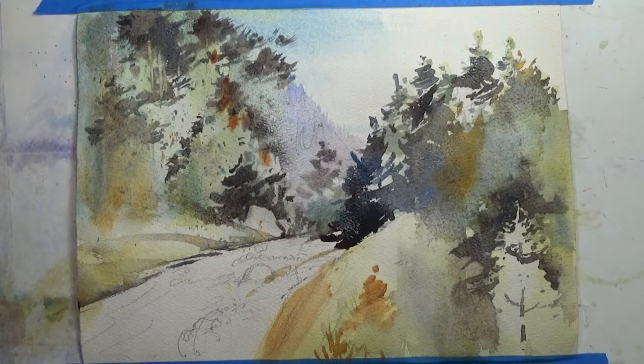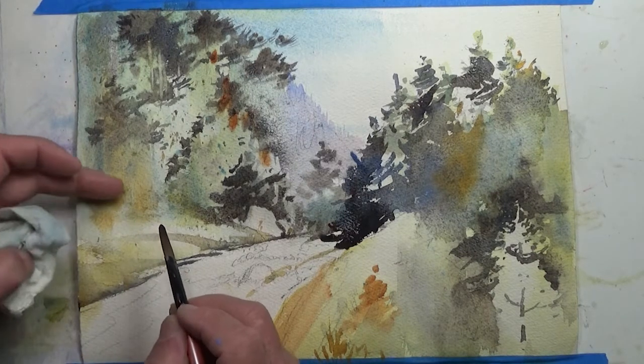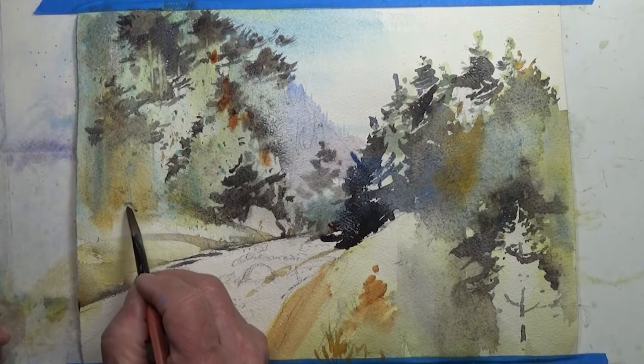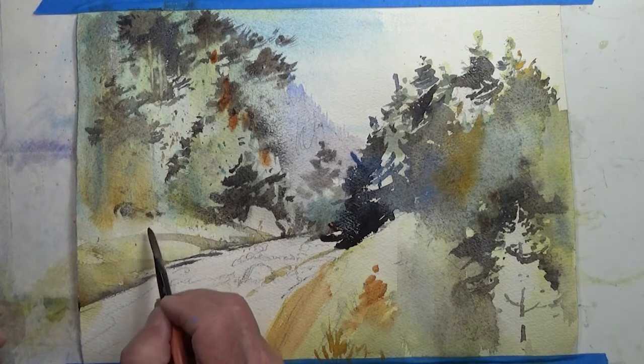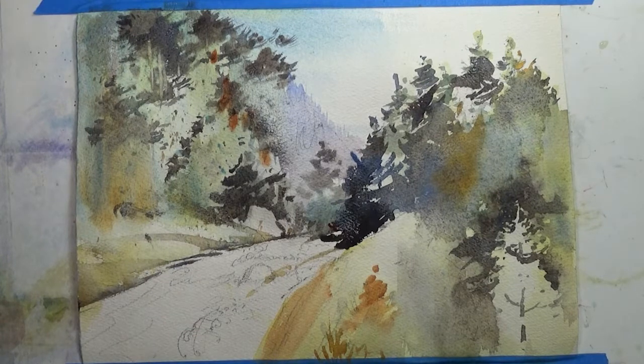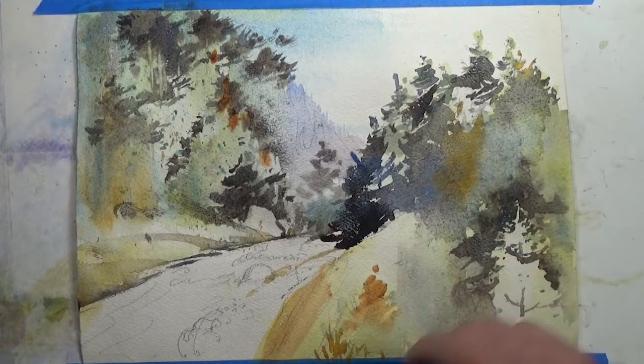Okay, might work a little bit more. And what I'll do is maybe put some dark shapes in here. Okay, that looks pretty good to me. This is still a little bit on the wet side. I don't know if we can scrape it out. It's still too wet to do that with.